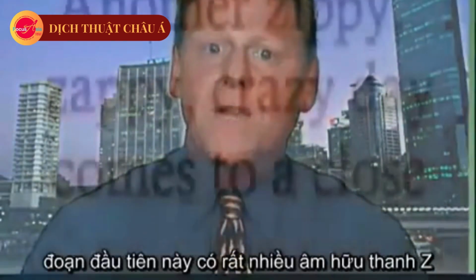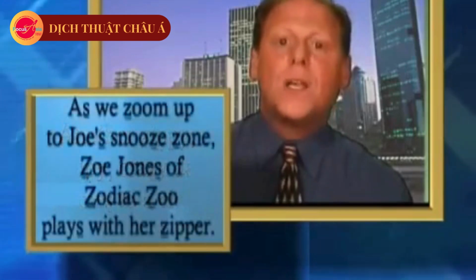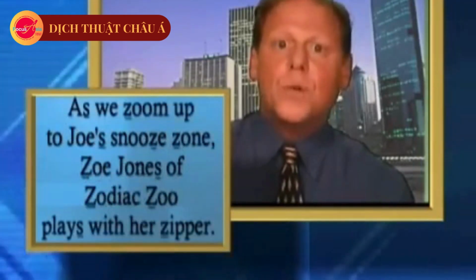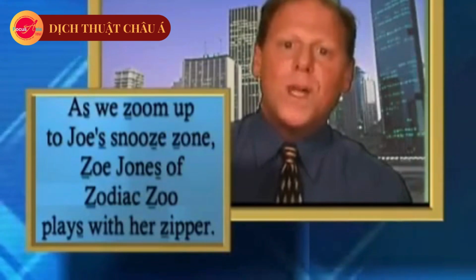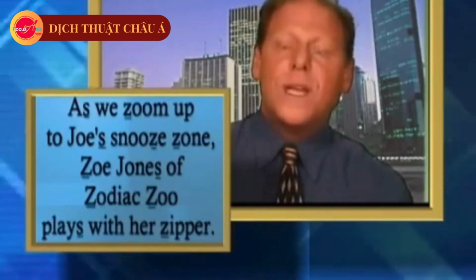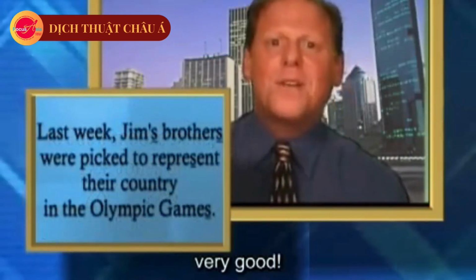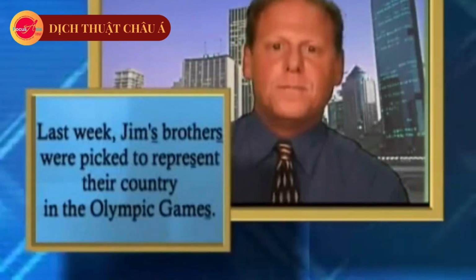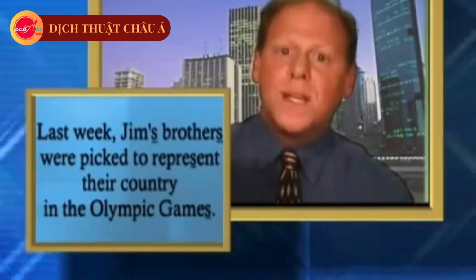Now this first one has many voiced Z sounds. Here we go. Another zippy, zappy, crazy day comes to a close as we zoom up to Joe's snooze zone. Zoe Jones of Zodiac Zoo plays with her zipper. Very good. Next one. Last week, Jim's brothers were picked to represent their country in the Olympic Games.